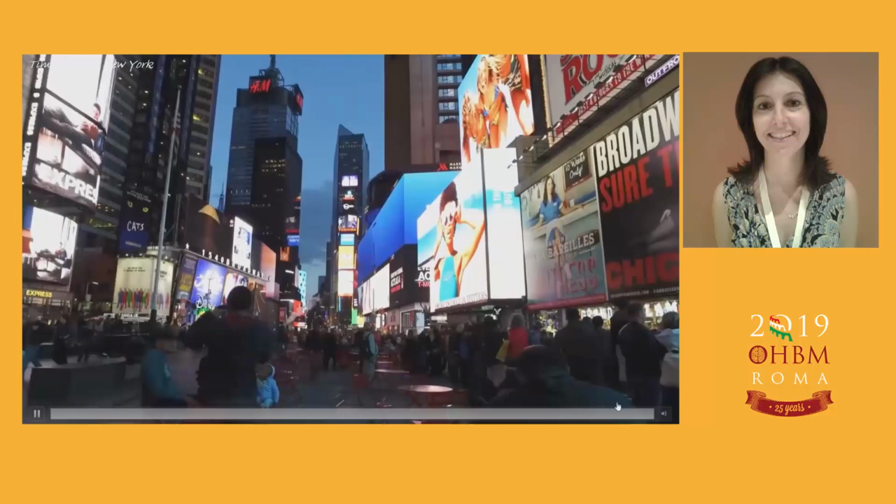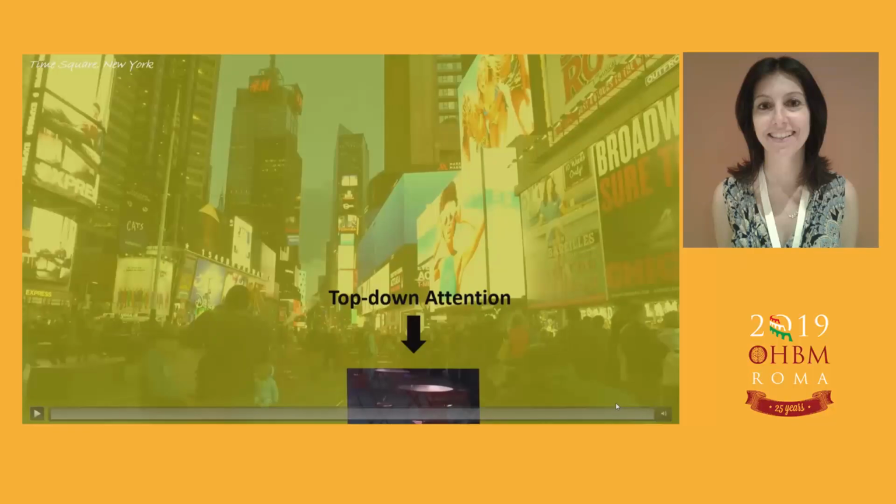Okay, this is top-down attention. It filters out irrelevant information and boosts relevant ones. For example, the seat and the table if you want to rest. So finding the networks that support this function is critical to understand how humans orient in the outside world and how they plan actions. So what do we know about the networks of attention?